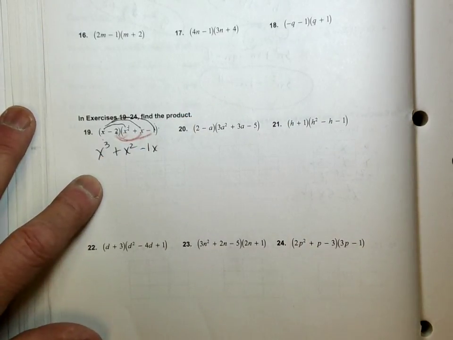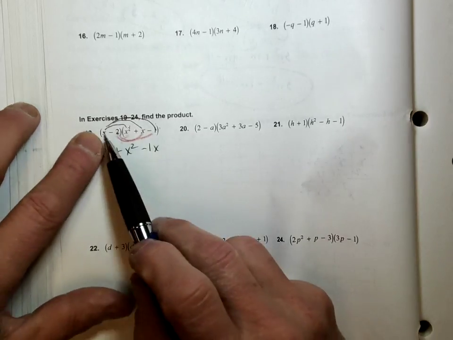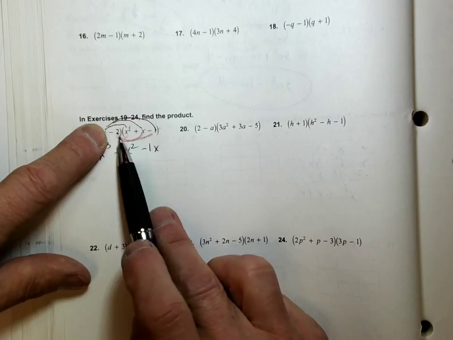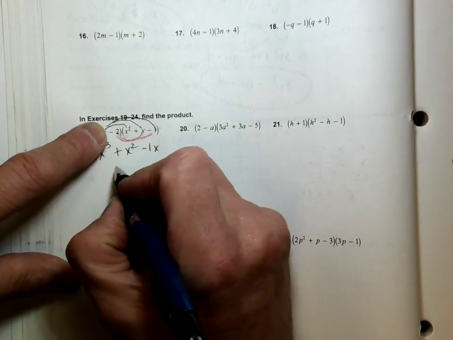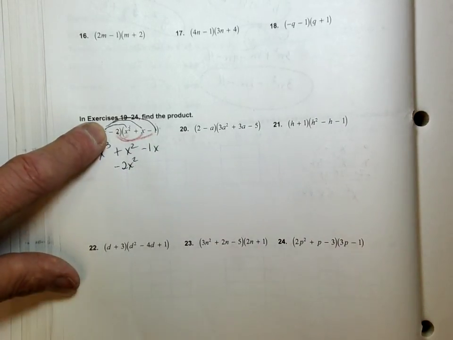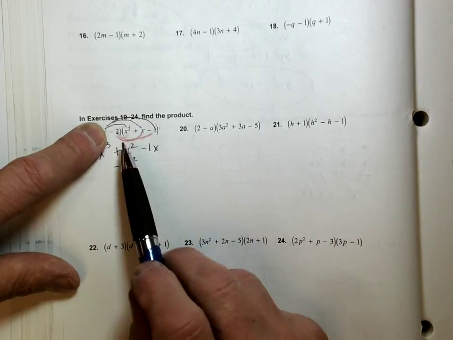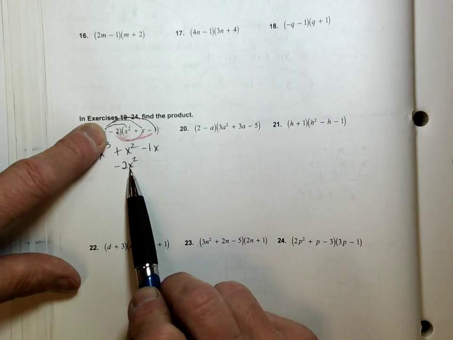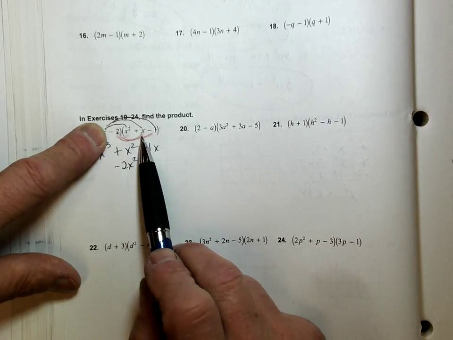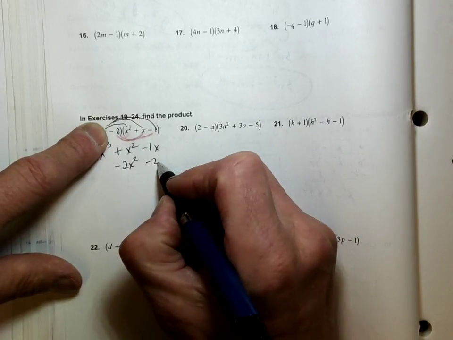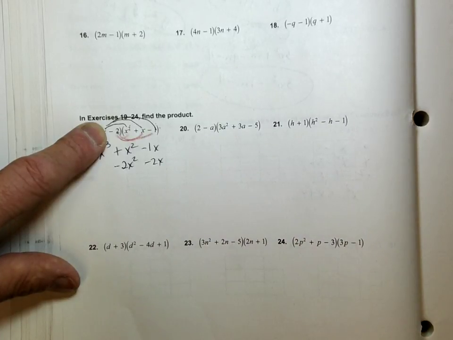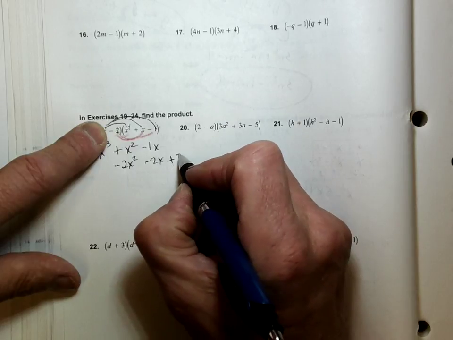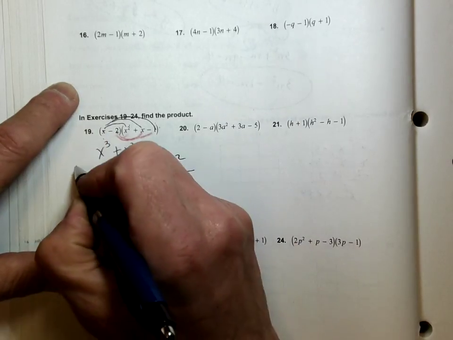Now, I'm going to do something I want you to see that helps. Negative 2 times x squared is a negative 2x squared. I'm going to put it right here because I like to line them up so I can add them. I put the x squareds with the x squared. See how I did that? Negative 2 times x is negative 2x, I'm going to put it right here so I line them up. Negative 2 times negative 1 is a positive 2. Then everything's lined up.